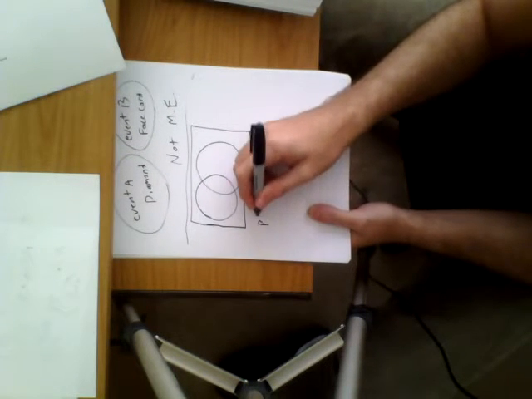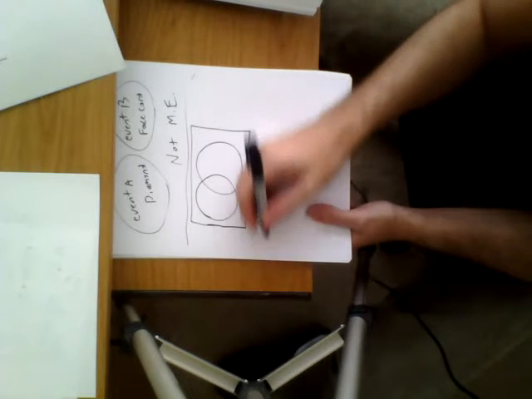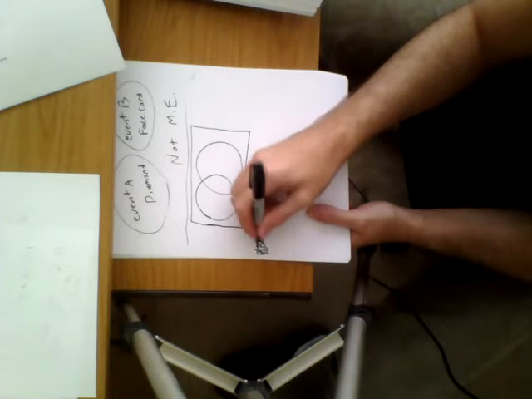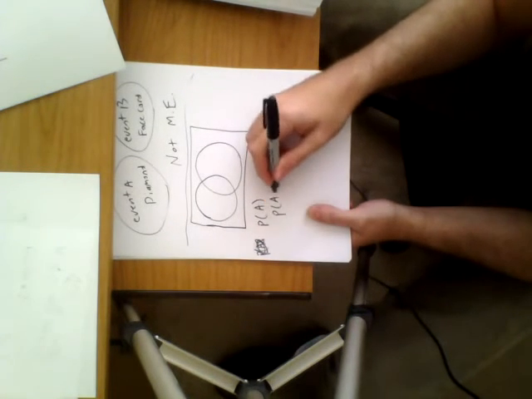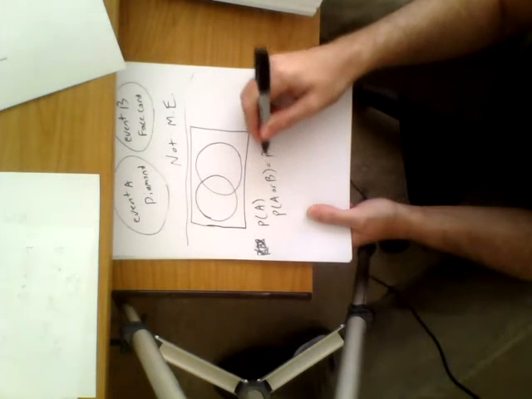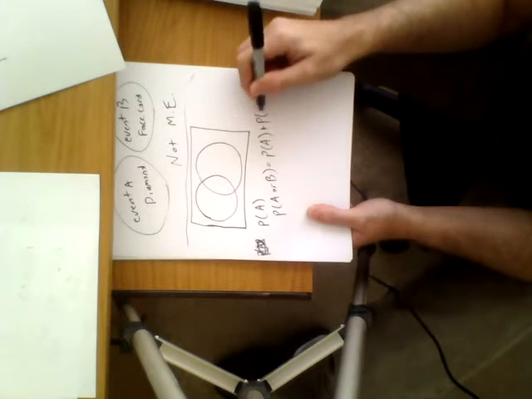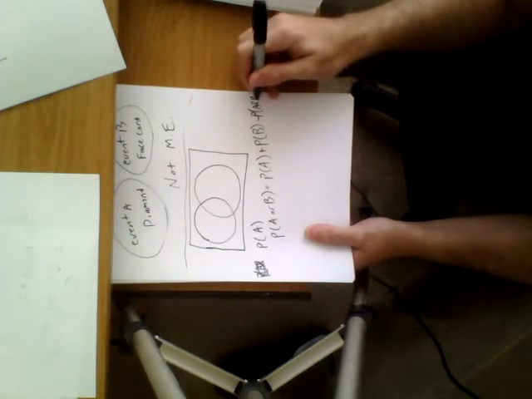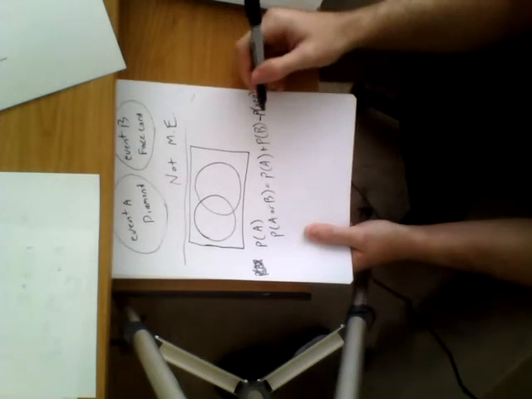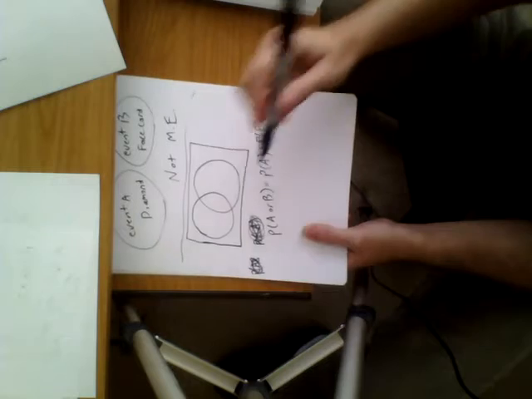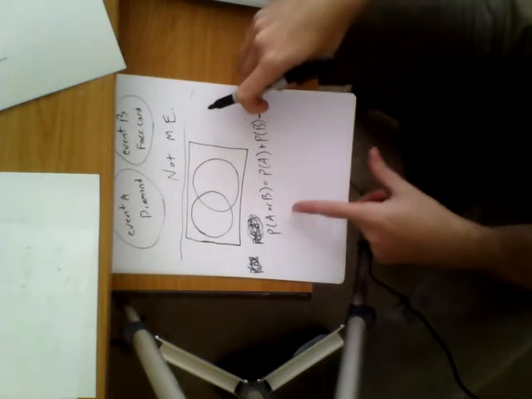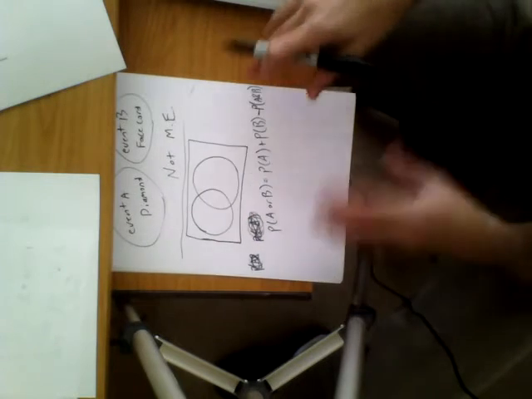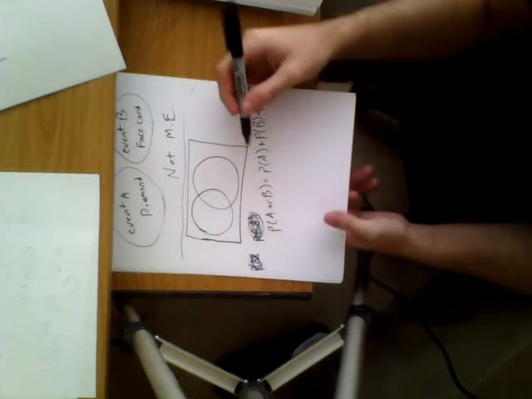Let's write it as the probability of A or B is equal to the probability of A plus the probability of B minus the probability of A and B. So then there's this minus sign. There's a couple ways you can organize this, but let's go ahead and explain it this way.